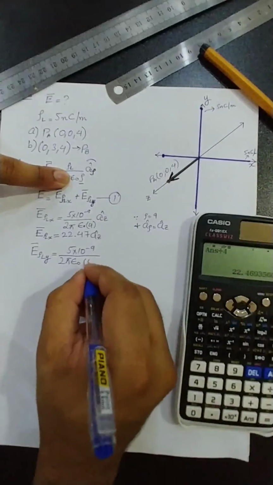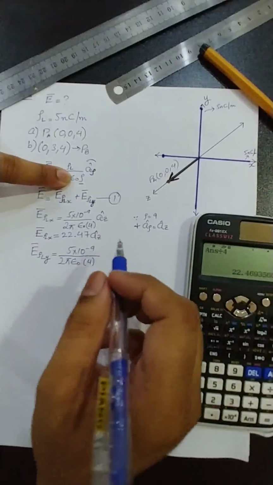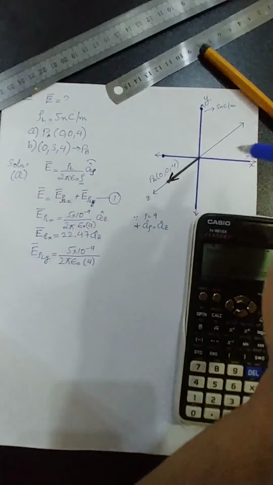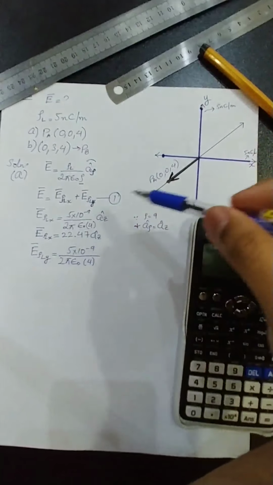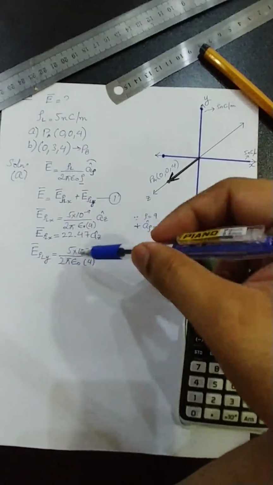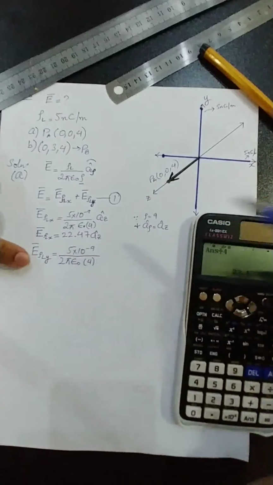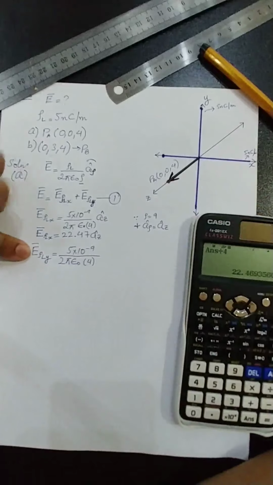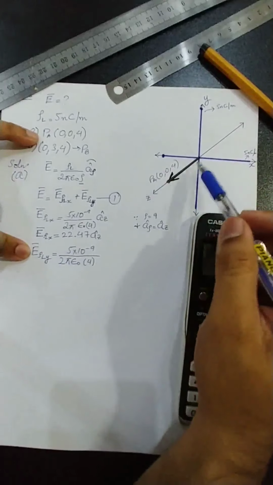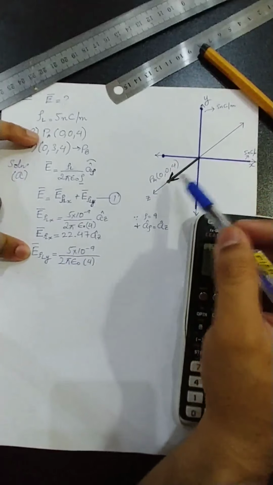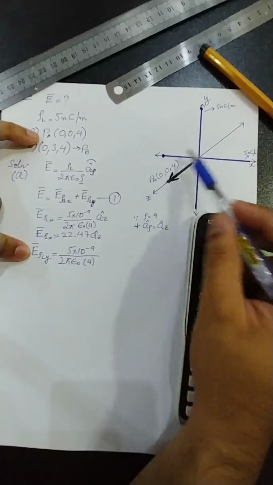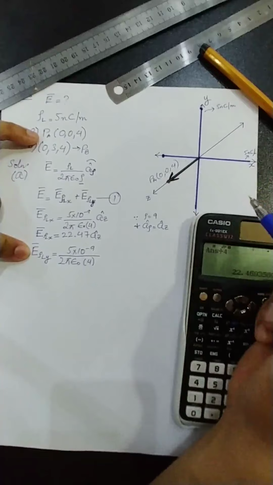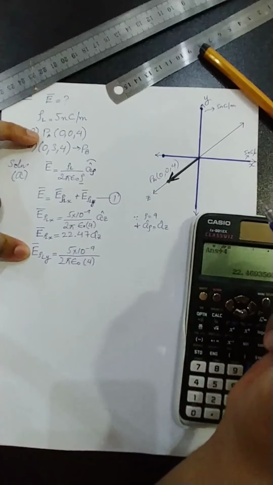So in this second case, the perpendicular would remain the same, because z-axis is mutually perpendicular to x-axis and y-axis, so the problem is not that difficult.